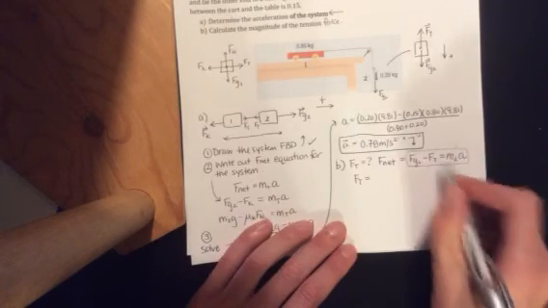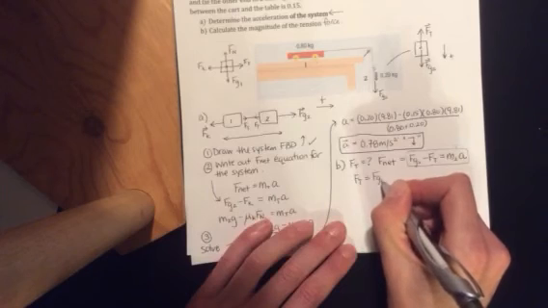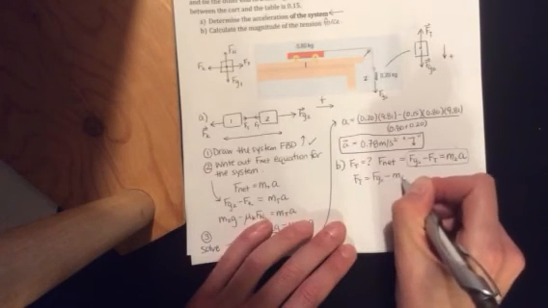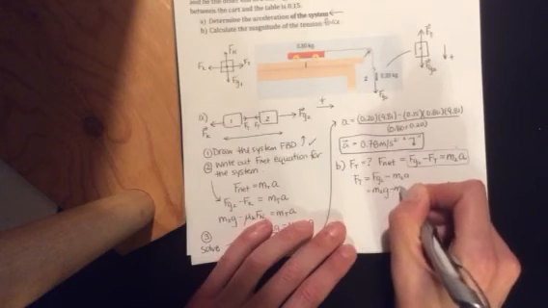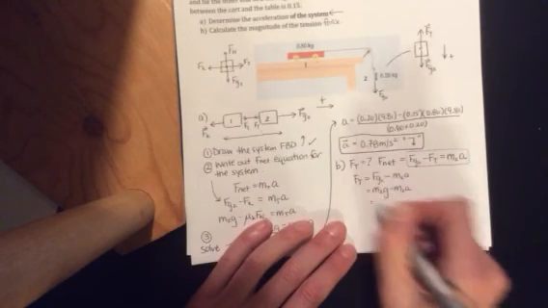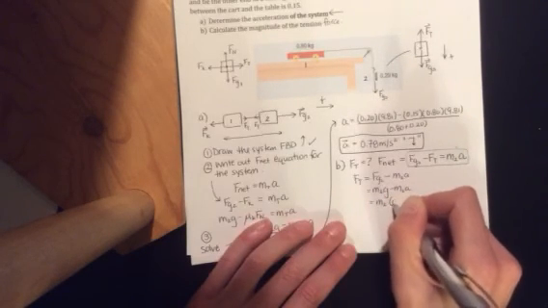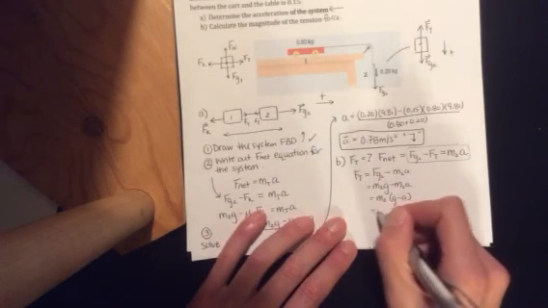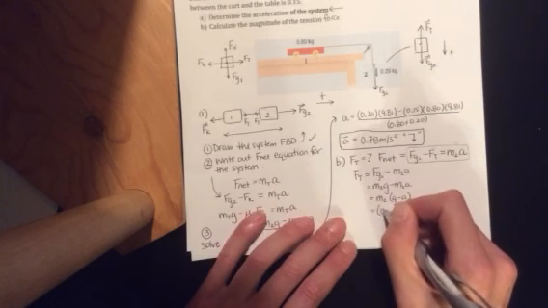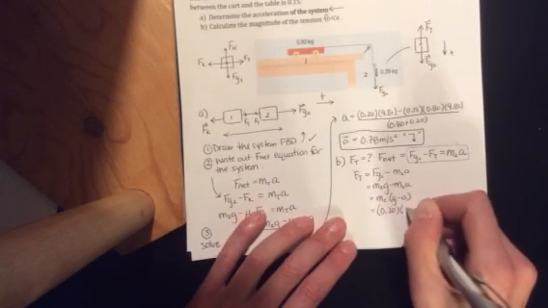That comes over here, this comes over here. Fg2 take away m2a, which is m2g, take away m2a. And if you want to go back to your grade 10 factoring abilities, you can factor out that m2 and just get g minus a. You don't have to do that, but it's impressive.